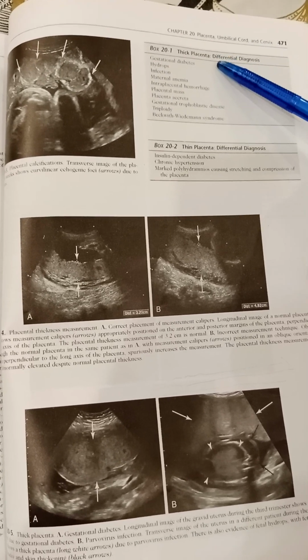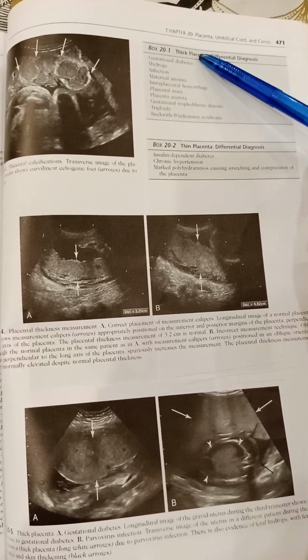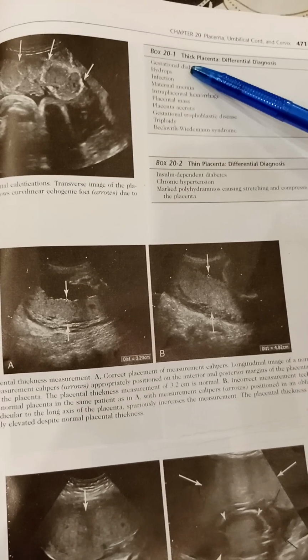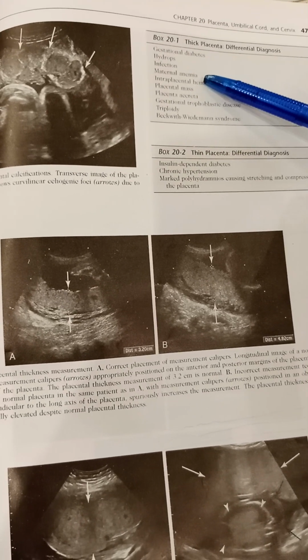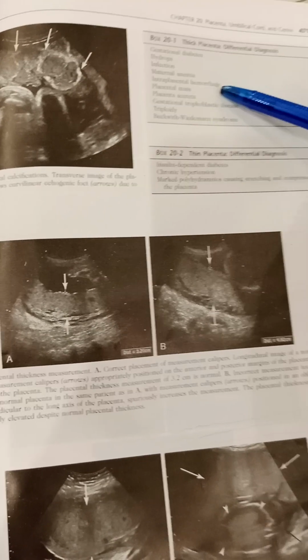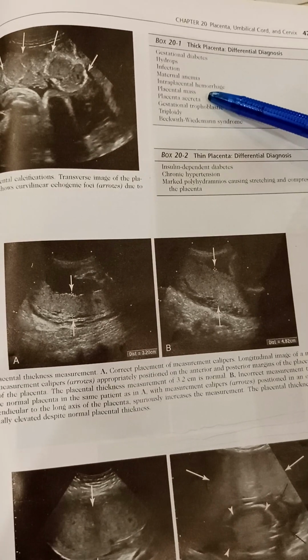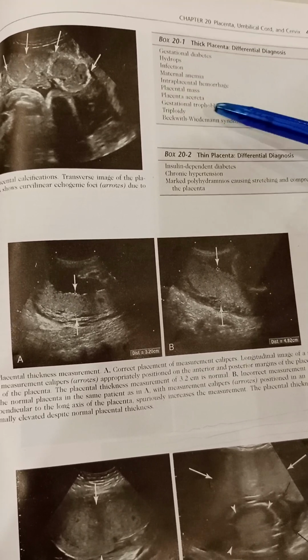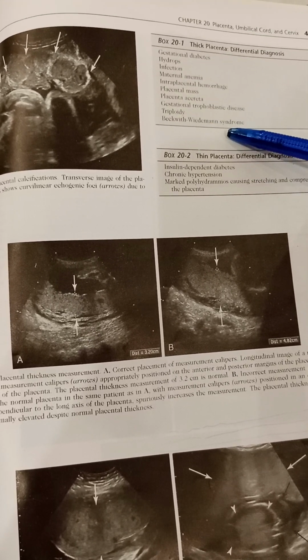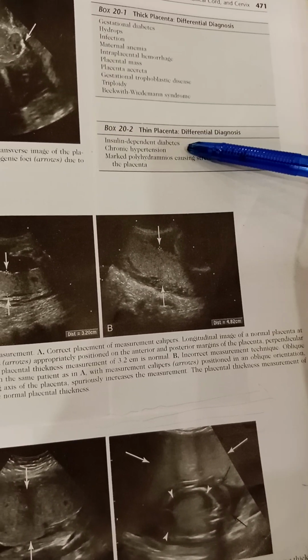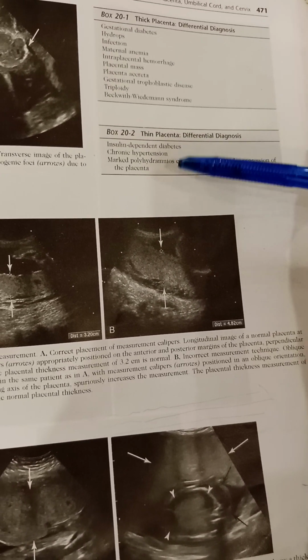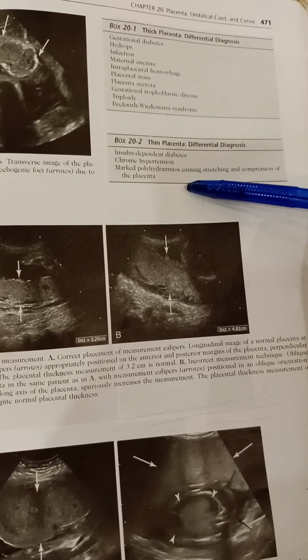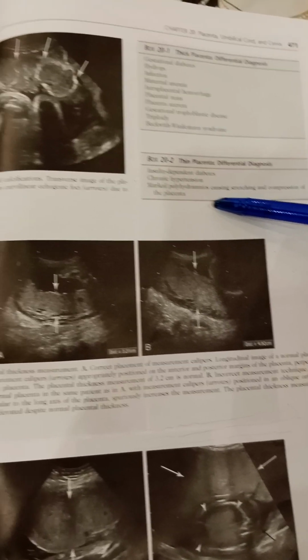The thick placenta differential diagnosis is gestational diabetes, hydrops, infection, maternal anemia, intraplacental hemorrhage, placental mass, placenta accreta, gestational trophoblastic disease, triploidy, and Beckwith-Wiedemann syndrome. The thin placenta differential diagnosis is insulin-dependent diabetes, chronic hypertension, and marked polyhydramnios causing stretching and compression of the placenta.